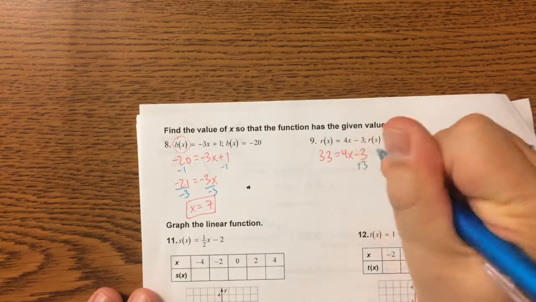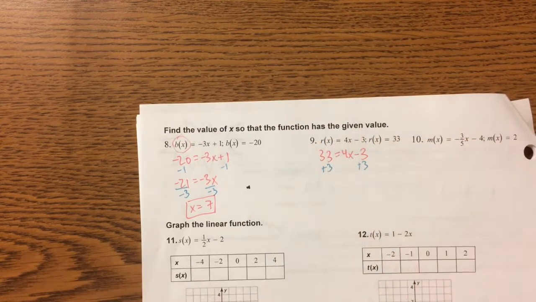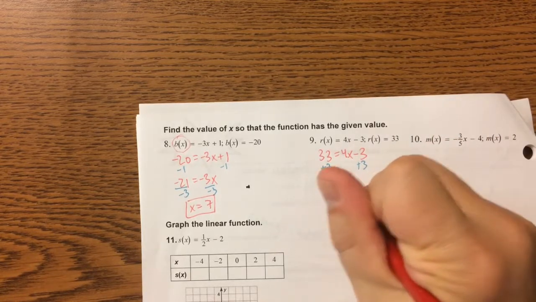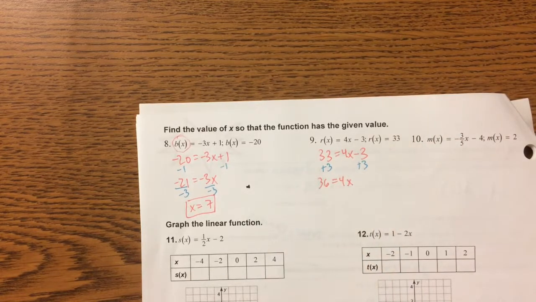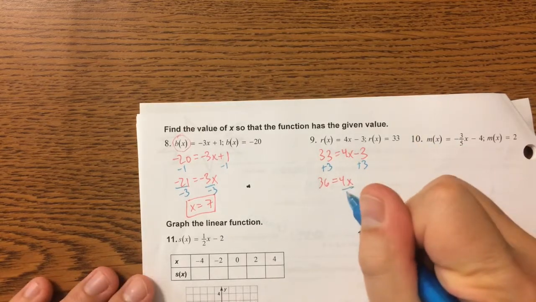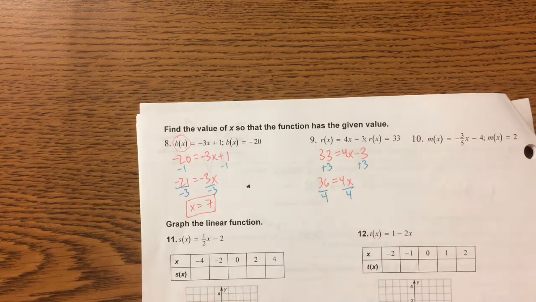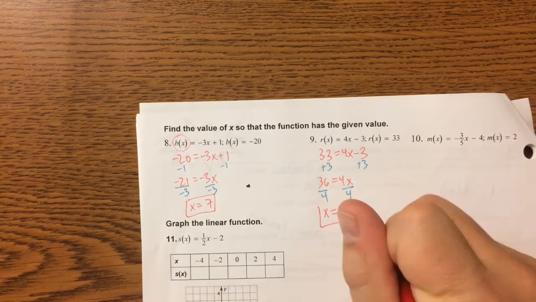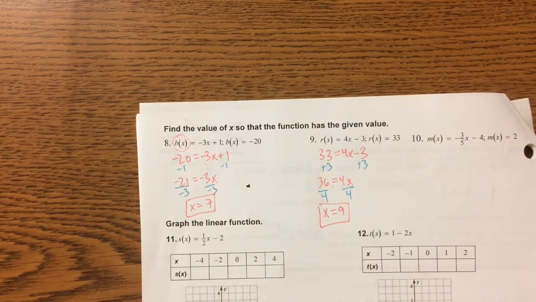I'll start by adding 3 to both sides. That'll give me 36 equals 4x. And then divide both sides by 4. So I get x equals 9. Again, you're just setting your function equal to something and finding out which x value has that output. So before on the front page I was giving you inputs and asking what the outputs are. Here I'm giving you an output and asking what the input is.